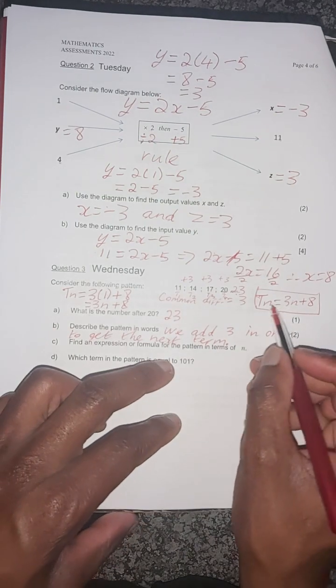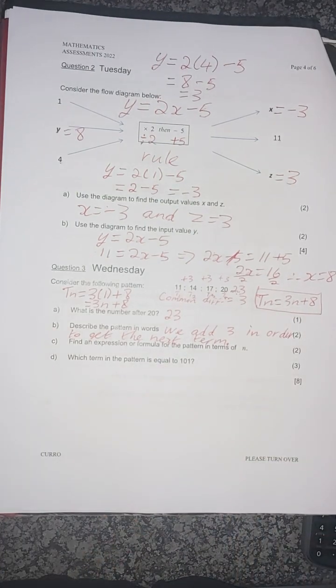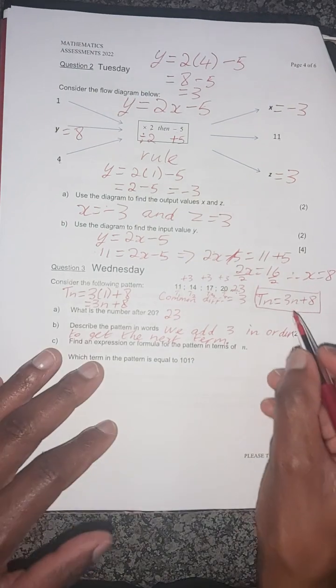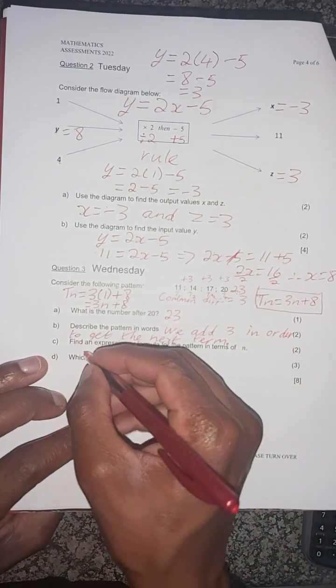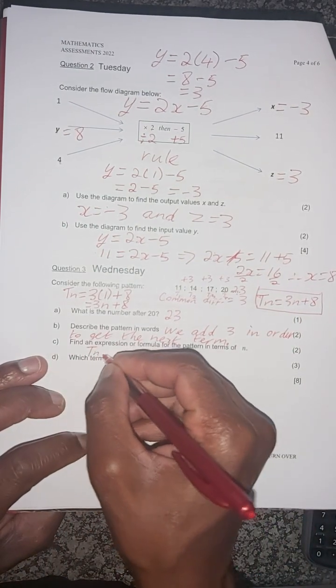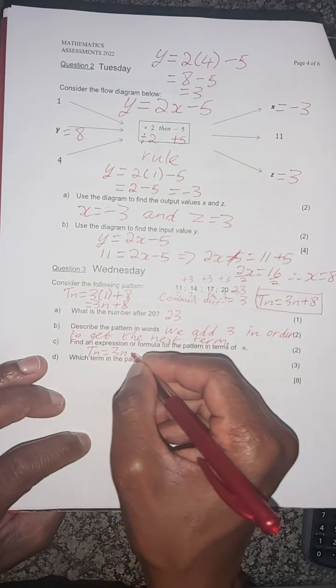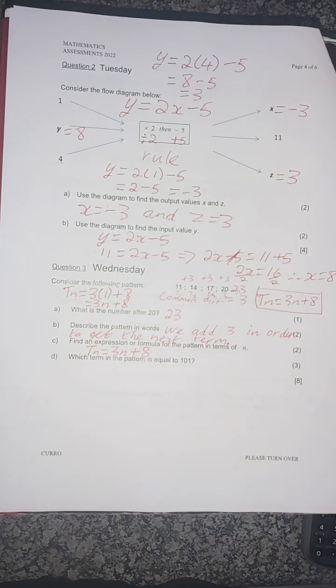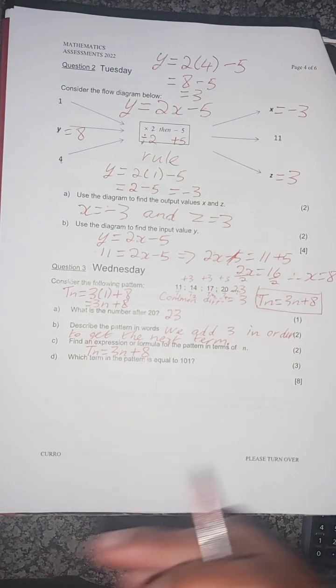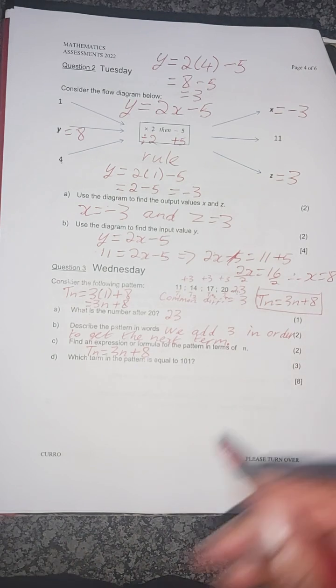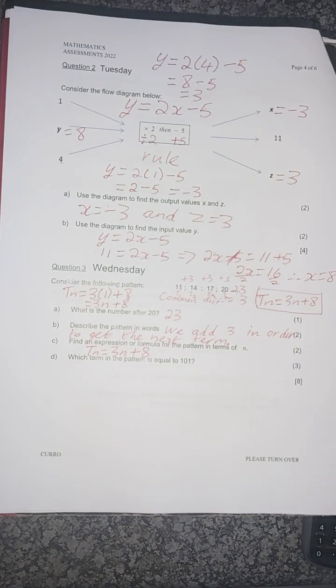What is the formula, guys? It is this one. We've already found it. So you don't waste your time looking for it. You just write it down as it is. So what we'll have is Tn is equal to 3n plus 8. There we go. You have found your formula. You see what difference finding the general formula first makes. It makes your life feel much easier.